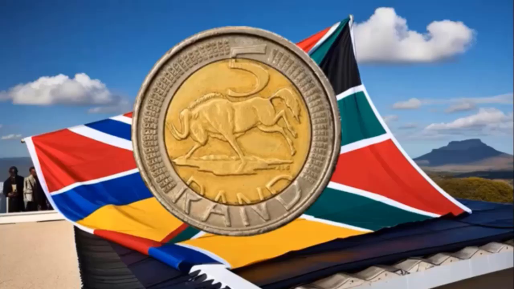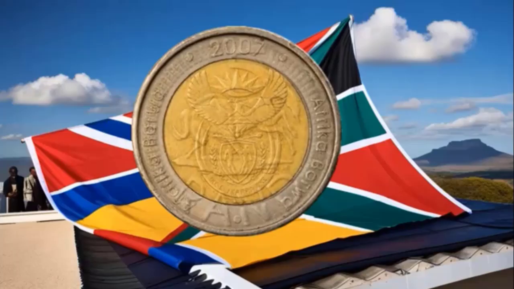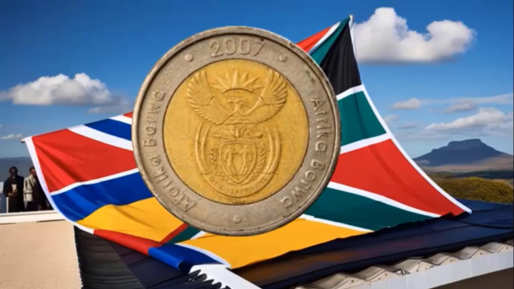By the way, if you've been wondering about the value all along, here it is. The 5 Rand 2007 coin, under the right conditions, could fetch a staggering $35 million. Yes, that's $35 million for a coin most people might overlook every day. And now you know its secret.